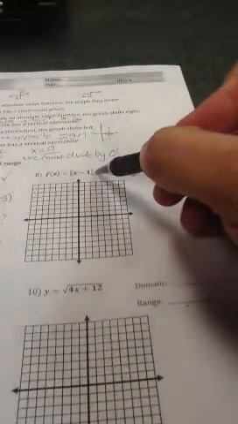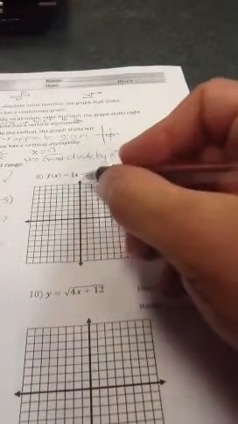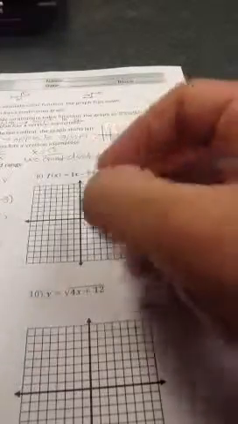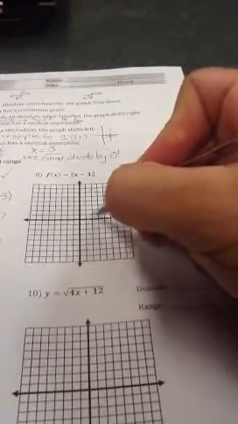This one's a quick and easy one. These double brackets mean step function, right? So let's create a step function. But we have a -1 here on the inside of my double brackets. So that means I need to go to the right one. And we draw that out.